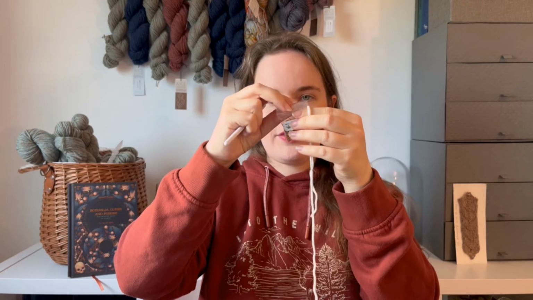So yeah, here I have some Drops yarn that's left over and some contrasting beads. These are size 6 beads, so they're quite big, and I have a 0.6 millimeter crochet hook. So this is a super fine crochet hook. You really need a really small crochet hook for these.